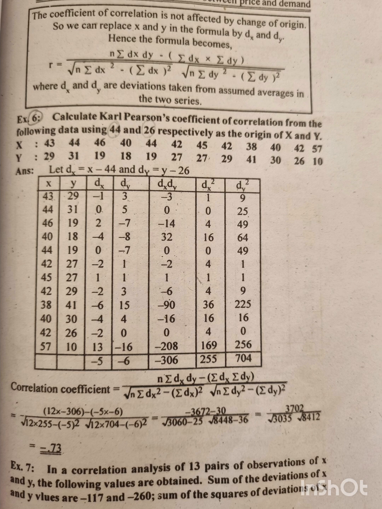Okay. Next we can move on to the deviation method, that is, the coefficient of correlation is actually not affected by the change of origin, and it can be replaced with the x values and y values if the deviation value or the origin value is given in the question. So in example 6, we have to find Karl Pearson's coefficient of correlation from the following data using 44 and 26 respectively as the origin of x and y. So the origin values of x and y are separately given in this question.